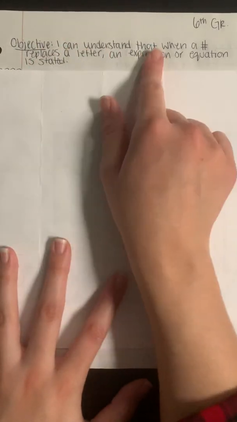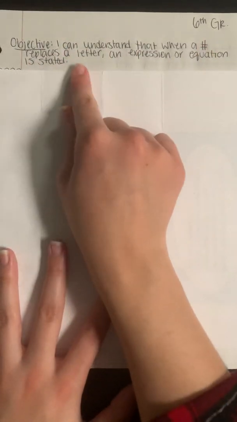Hey, sixth grade. Today we're going to be looking at a bunch of different properties in math that are going to help us understand some principles in algebra. So our objective is: I can understand that when a number replaces a letter, an expression or equation is stated.